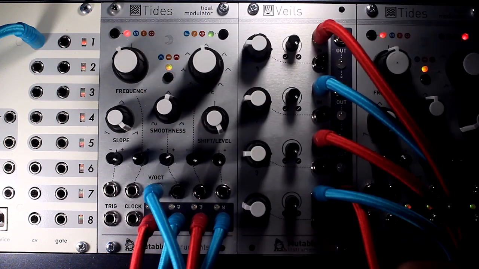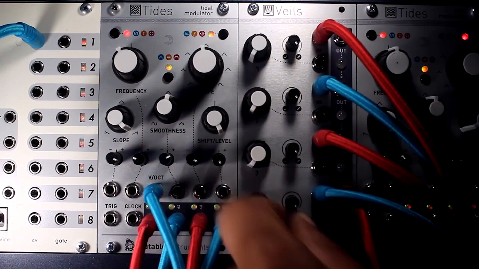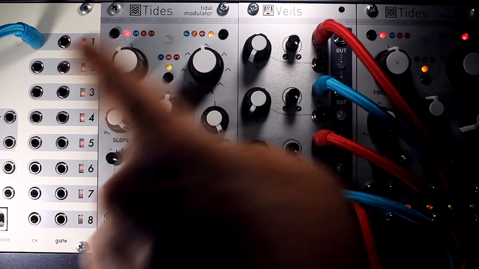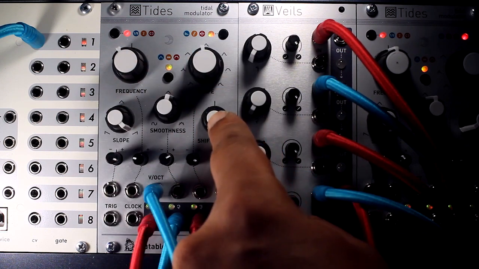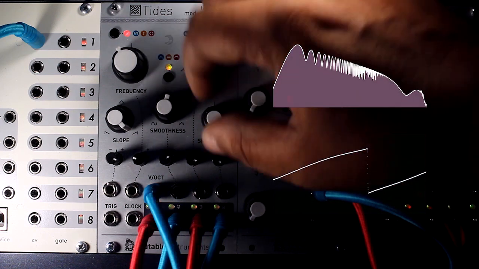The arrange mode is quite interesting. The shaping controls remain the same, and in this mode the shift level knob shifts the phase of the last 3 outputs. You can then mix them together to add harmonic content.